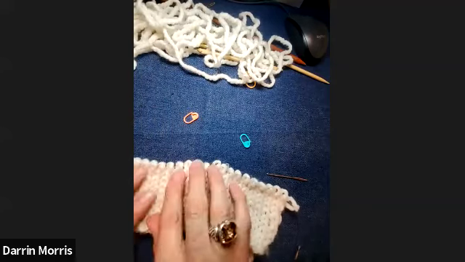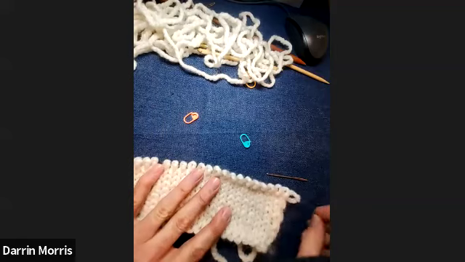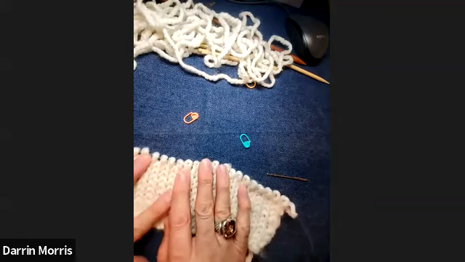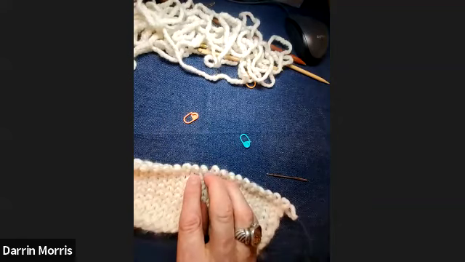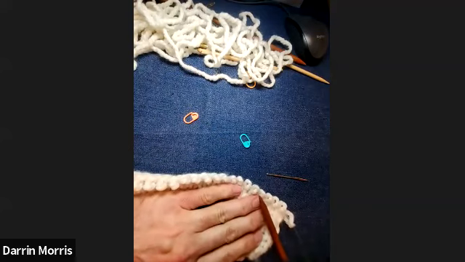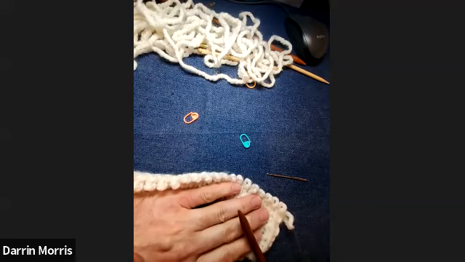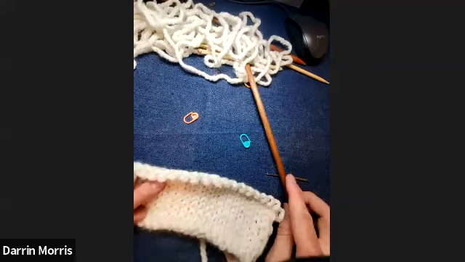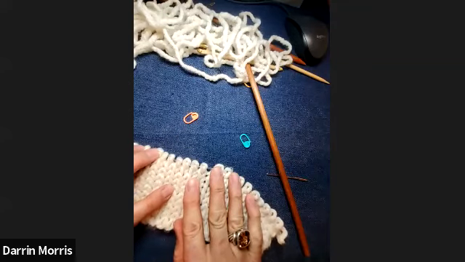And there we go. So now, the beautiful thing about this is, once we put this back on our needle, all of our stitches are going to be oriented in the right direction. We're not going to have any twisted stitches, and we don't have to worry about dropping any stitches. They're not at risk of unraveling.